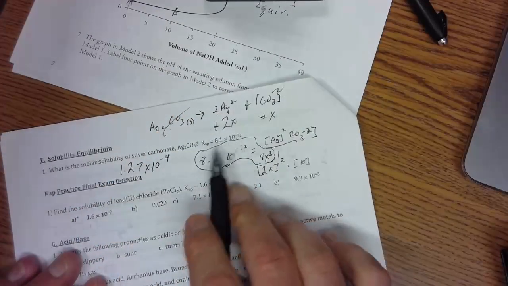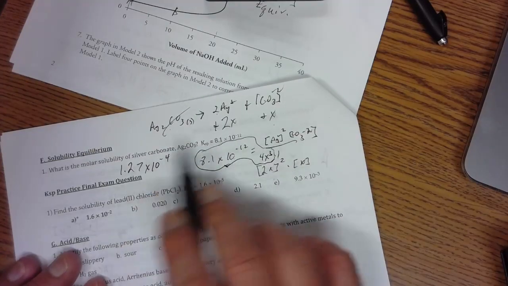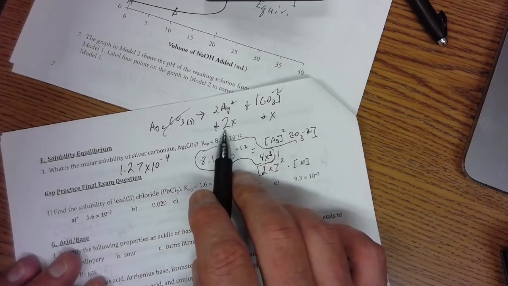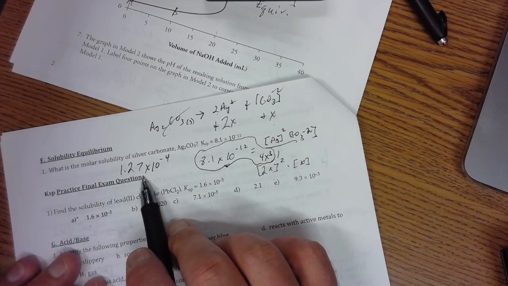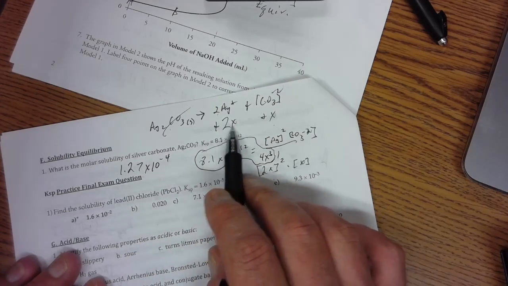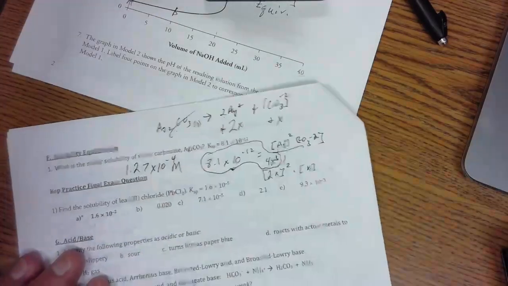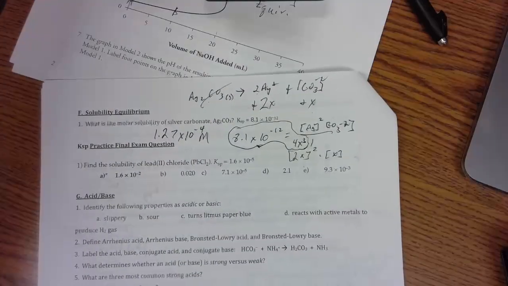That is going to be the amount of this that dissolves. That means that this would be whatever 1.27 times 2 is, like 2.54 times 10 to the negative 4th, and this would be 1.27. So this actually has a unit that is molarity, because that's the molar solubility of that.